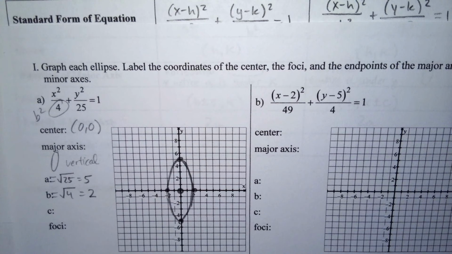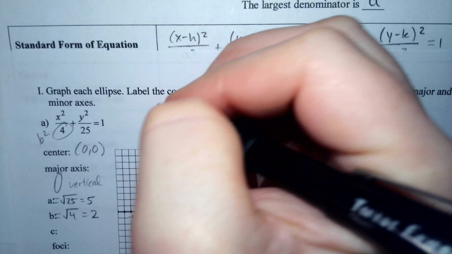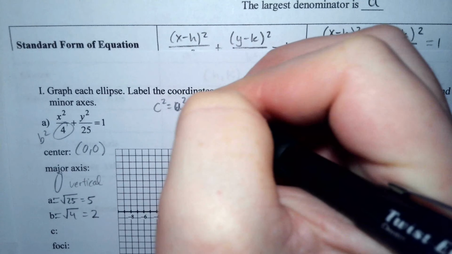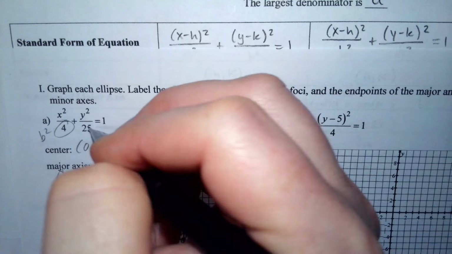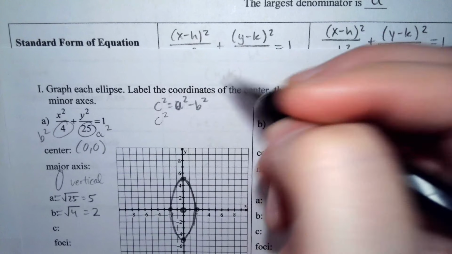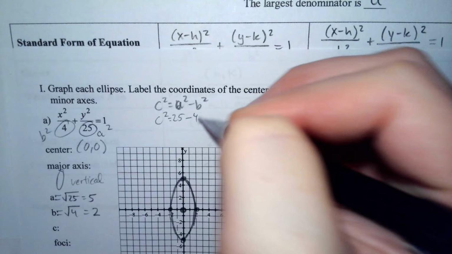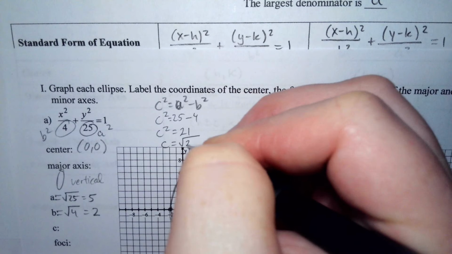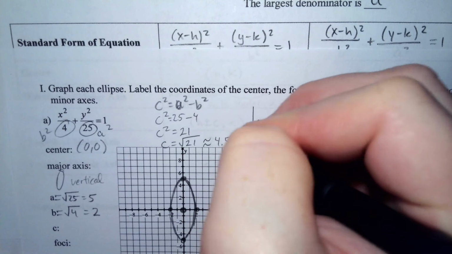Okay, the next thing we need are the foci. So to solve for the foci, we're going to use the formula from the previous video, which was c squared equals a squared minus b squared. So c squared, the 25 was a squared, so we get 25 minus 4, so c squared is 21, so c is the square root of 21. And if you were to approximate that, you'd get about 4.58.